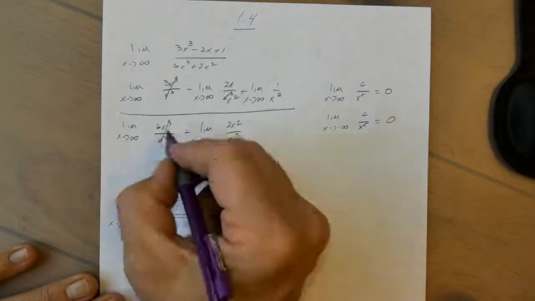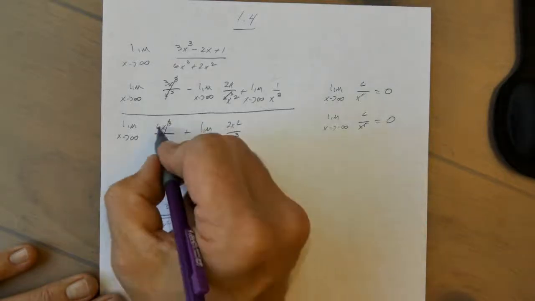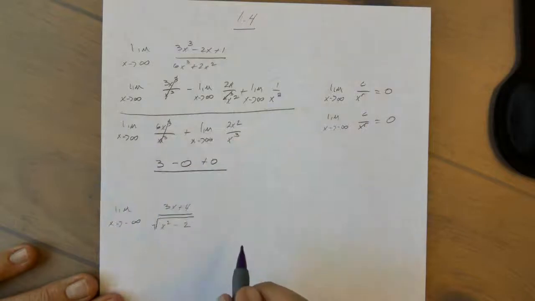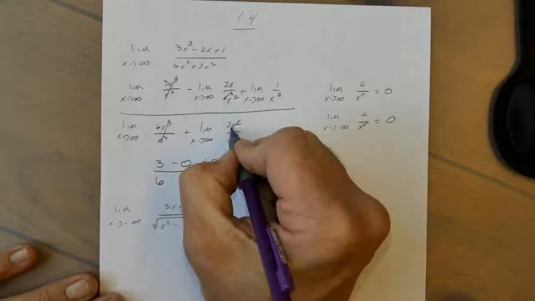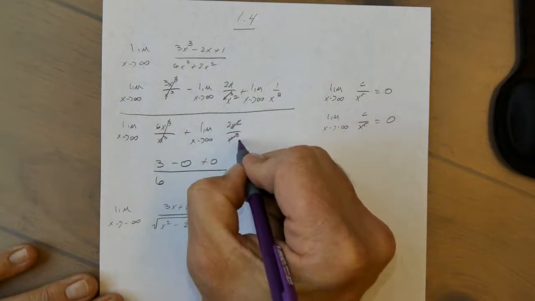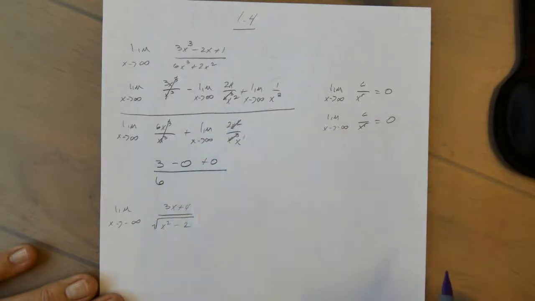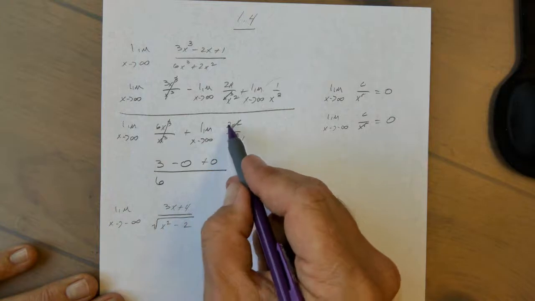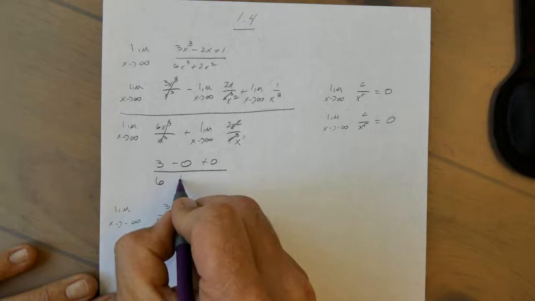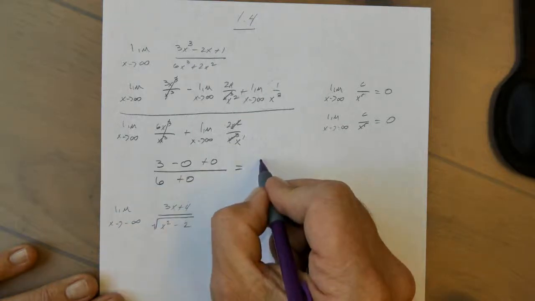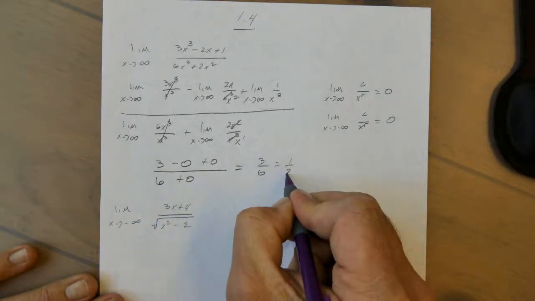In the denominator, the x cubes divide out, so we're left with the limit as x approaches infinity of the constant term 6. So that's 6. Here, x squared divided by x cubed, we're left with an x to the first in the denominator. And one more time, we have a constant term over an x to the r. In this case, r is 1, so that would also be 0. So we're left with 3/6, or 1/2.